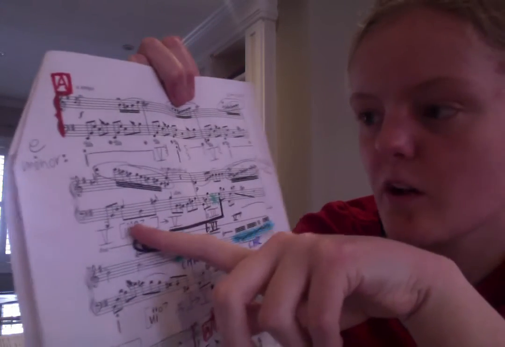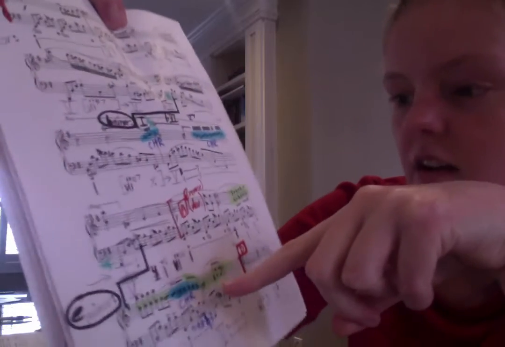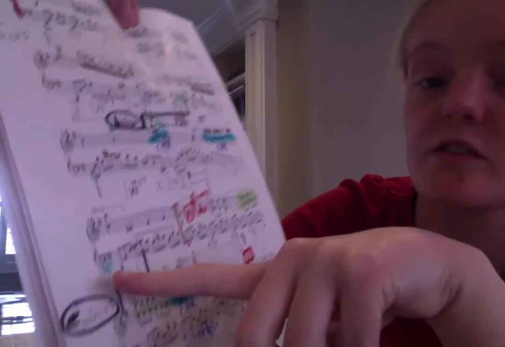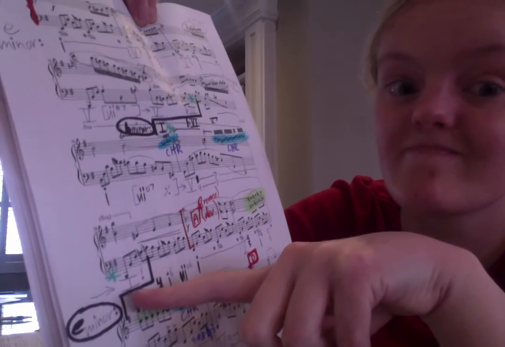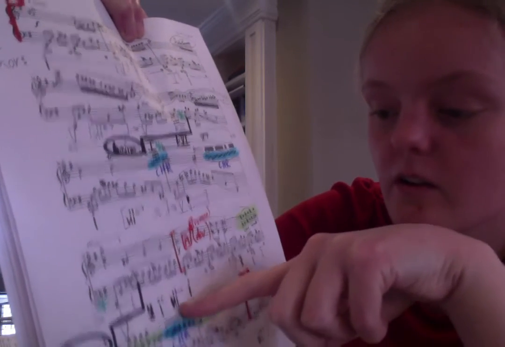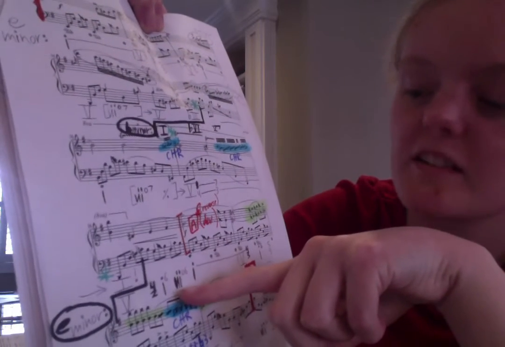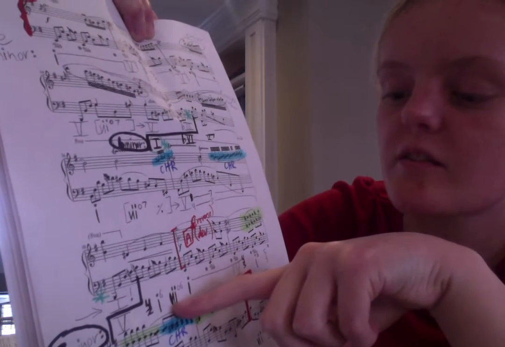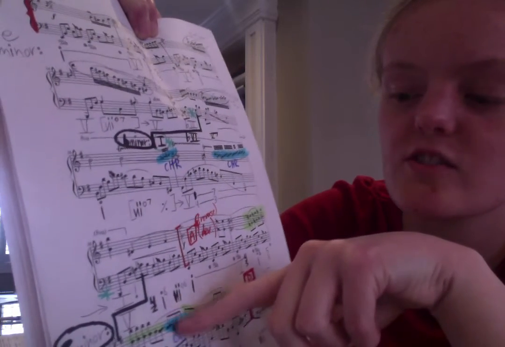A lot of more applied diminished here and here. More modal mixture here because this piece doesn't know whether or not it's in major or minor mode. Major definitely here, minor here. By the way, we got the 7 first inversion triads and the diminished triads. They're beautiful.